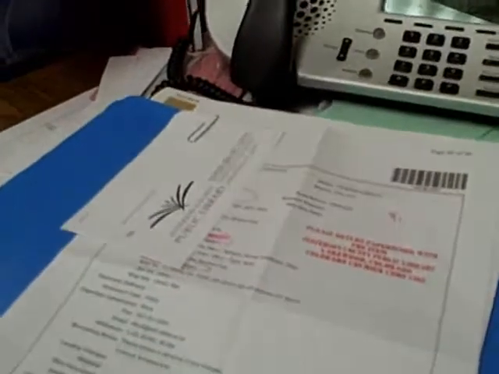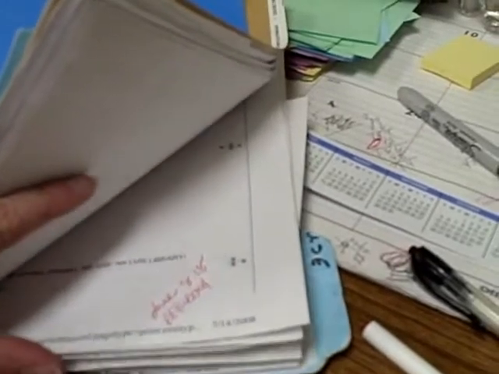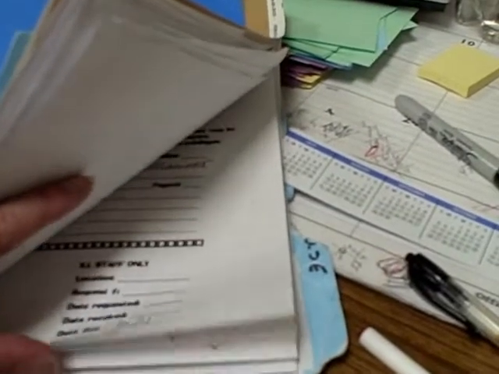Okay, these papers that we have will go in the folder on my desk. We put them in chronologically according to the due date. What is due first, earliest, goes on top. What's due later goes in the back. Okay, so we'll file all these.